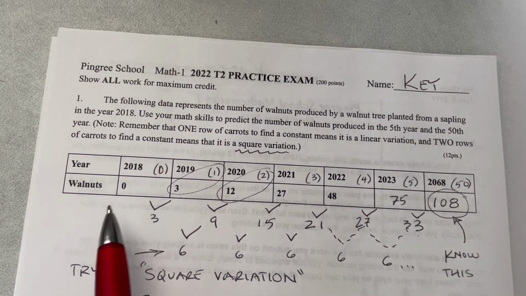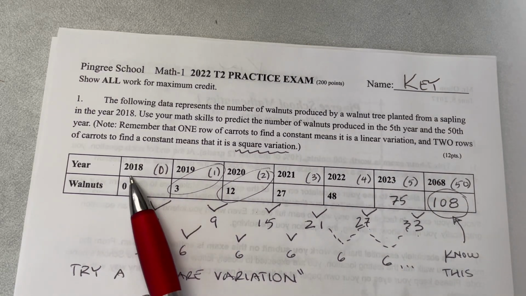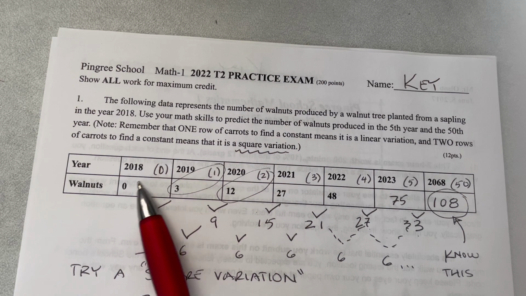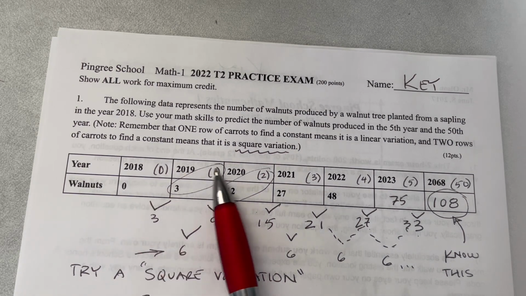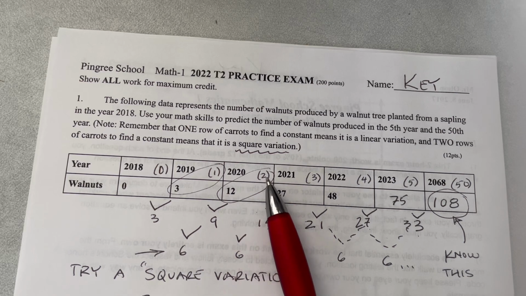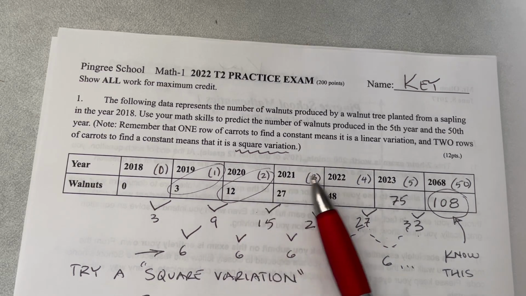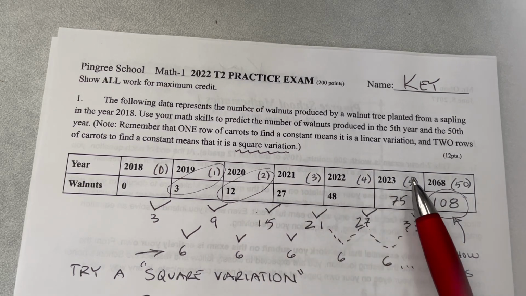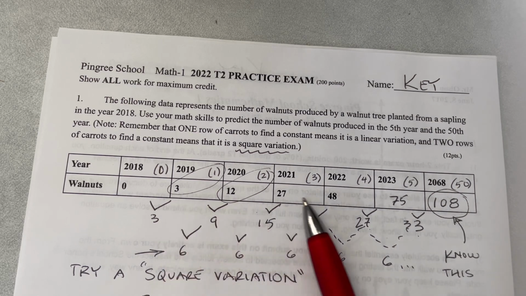But anyway, this first one is saying, if we have a tree that, when you plant it, that's really year 0, like when you're born. A year later, 1 year in, it's produced 3 walnuts, young little sapling that it is. 2 years in, 12, 3, 27, 4, 48, and so on. And it's all about continuing this pattern.